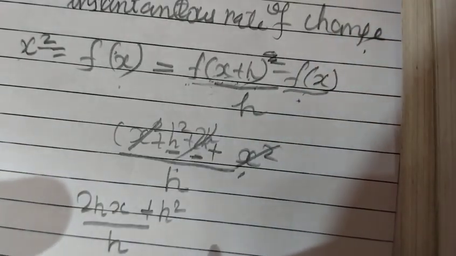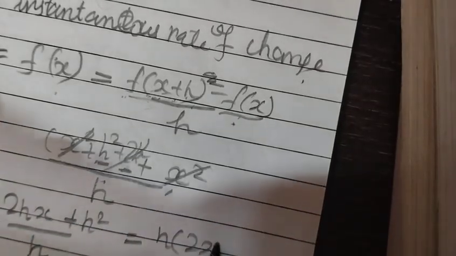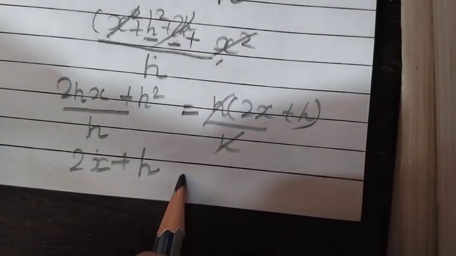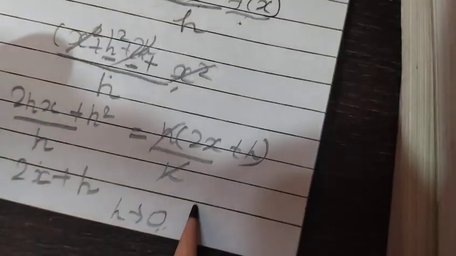Taking h to be common, we get h common from here, 2x plus h on h, we are going to get 2x plus h. Now h approaches 0 because the length between these two lines is 0. So we are going to get 2x, that is, x raised to power 2 gives 2 multiplied by x raised to power 2 minus 1, that is just 1.